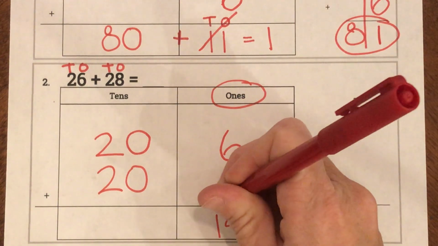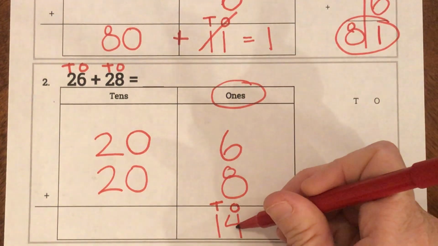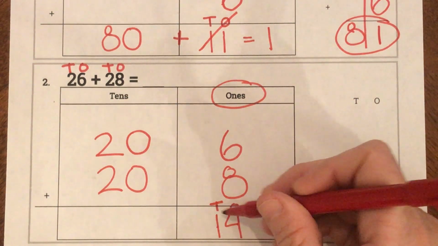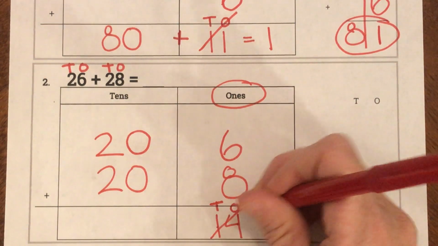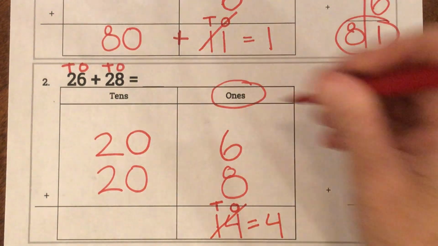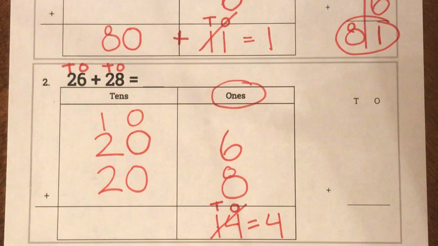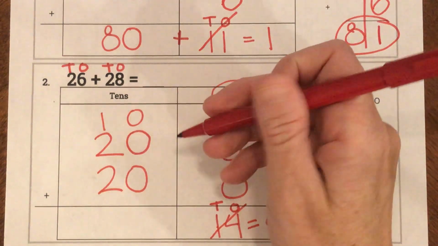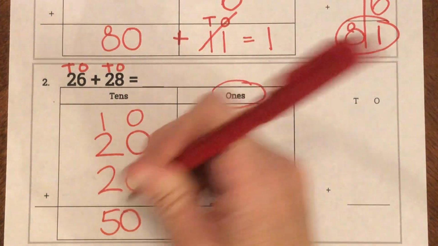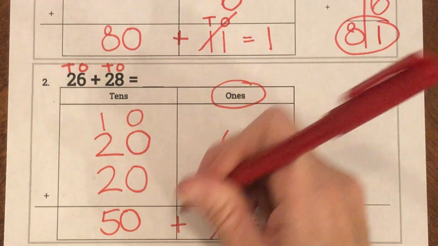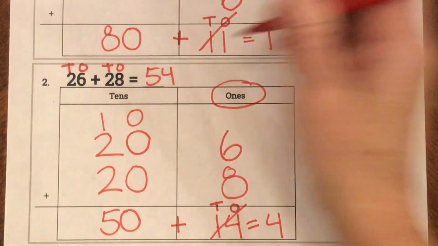No, because look what 14 is. 14 is 4 ones and 1 ten. I need to get rid of this 10. So I'm going to get rid of the 10 and only have 4 ones there, and I'm going to put the 10 up here. So now I have 10 plus 20 plus 20. If I add that all up, I get 50. So I have 54 is my answer, or my sum.